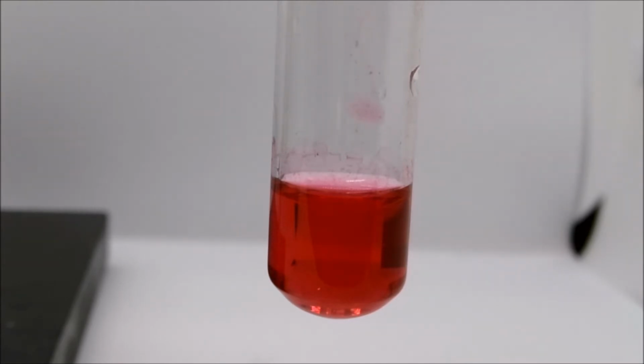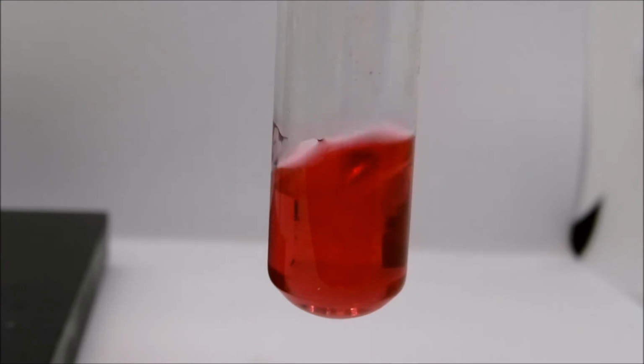Now to this, we are going to start adding the sodium hydroxide. As I add more sodium hydroxide, you should eventually see clear evidence of a reaction thanks to the indicator.